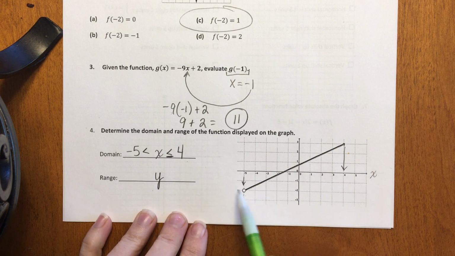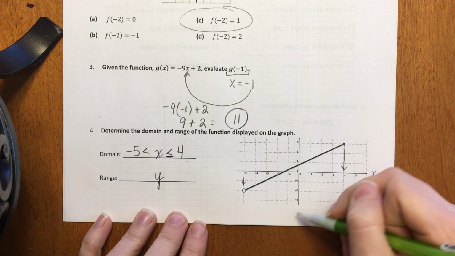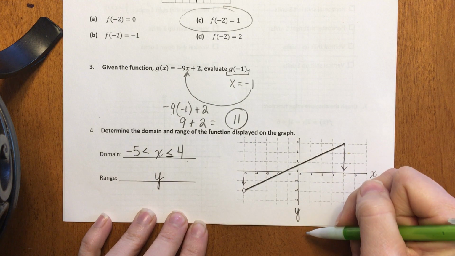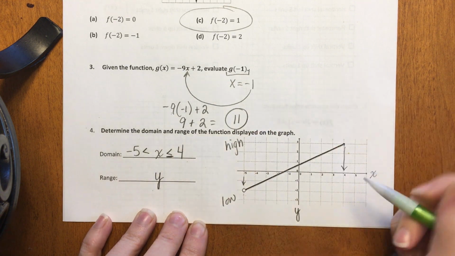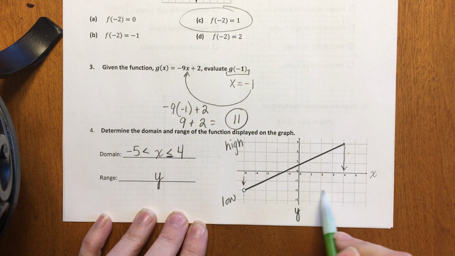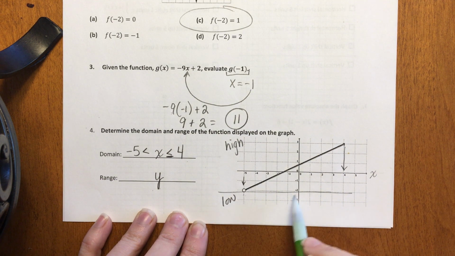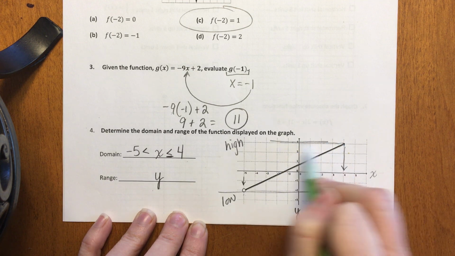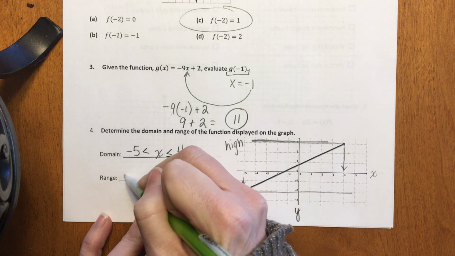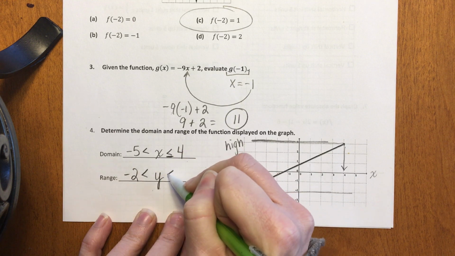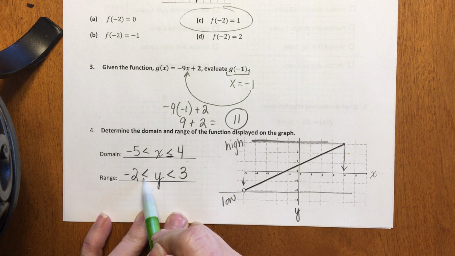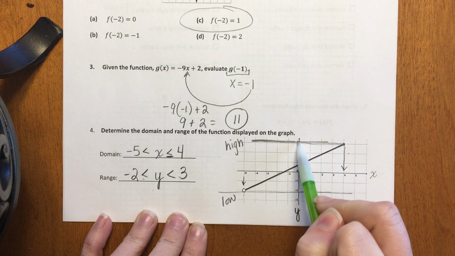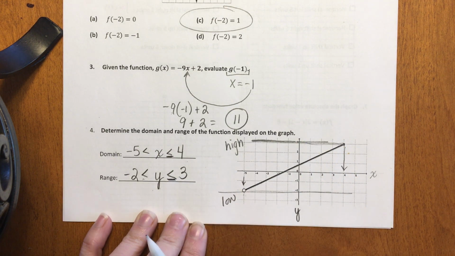The range. The range is your y's. The y-axis goes up and down. So we look low to high. The lowest y value is right here at negative 2. And then it goes up to the highest y value of positive 3. So I have negative 2 is less than y, which is less than or equal to 3. Because it's an open circle on this one, at the negative 2, I leave that open. Because it's closed on the 3, I'm doing an equal to on the 3.